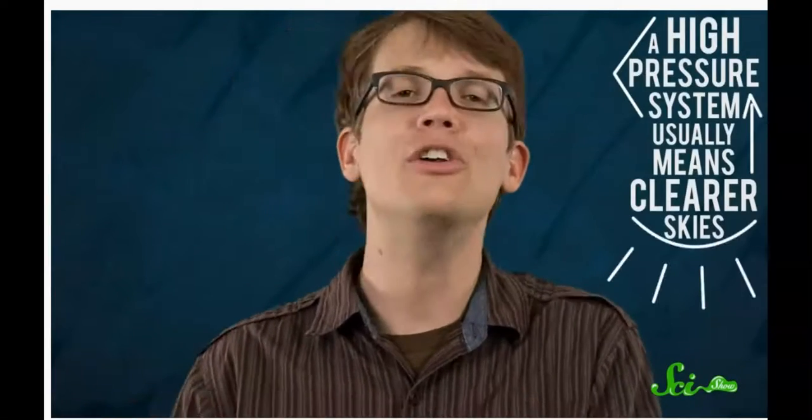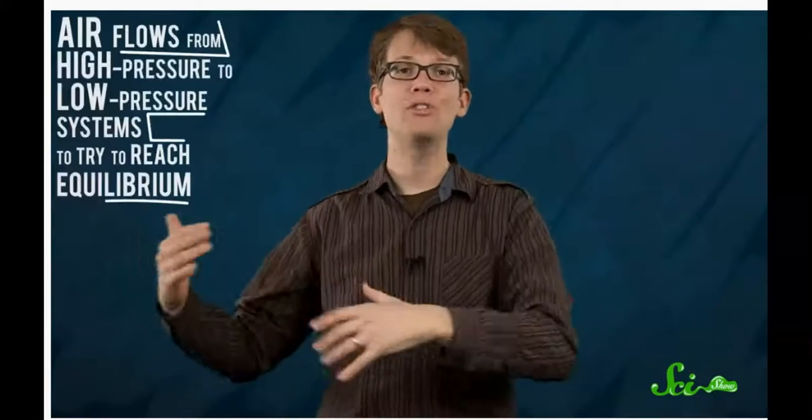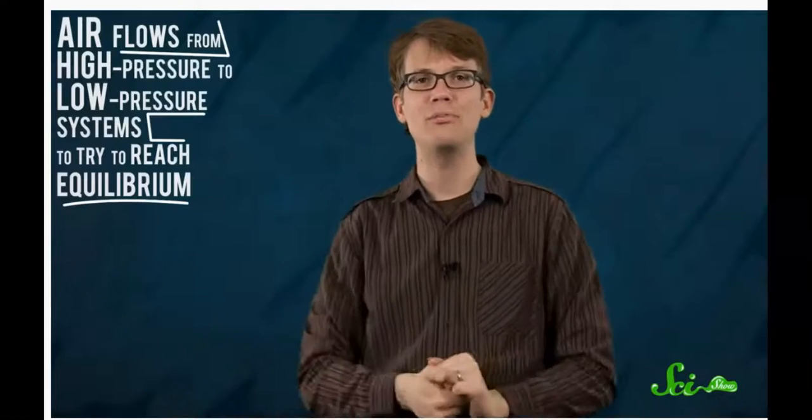That's a high pressure system, and when it dominates, clear skies usually come with it. So think of the wind as the atmosphere's eternally futile struggle to find a balance between these two competing systems. Air flows from high pressure to low pressure systems to try to reach equilibrium, and in doing so, creates wind. The closer the high and low pressure areas are to each other, the stronger the wind.